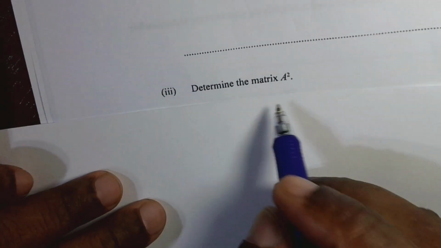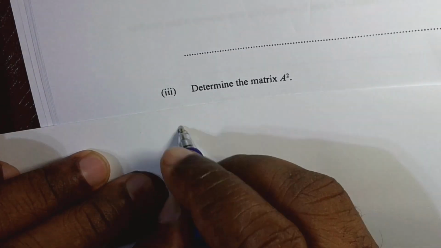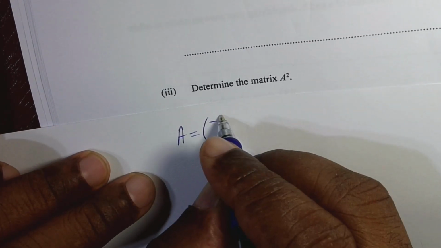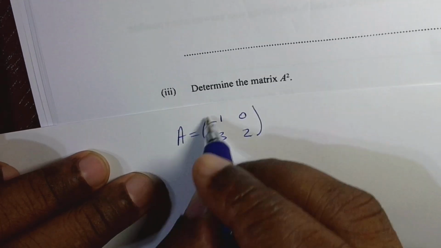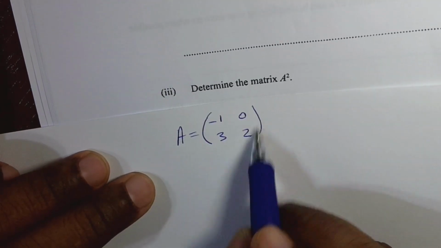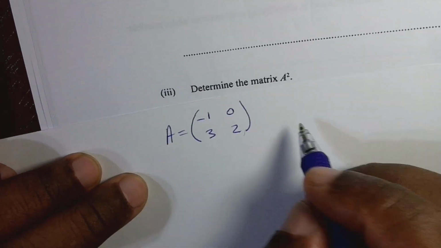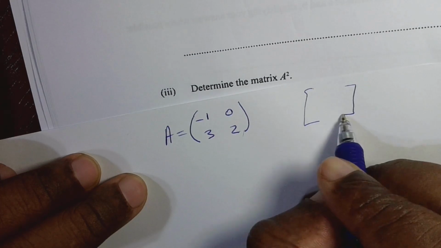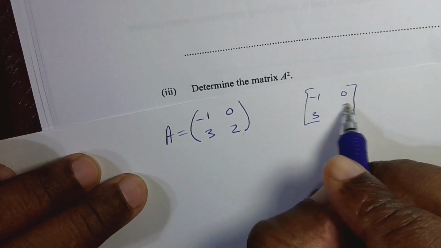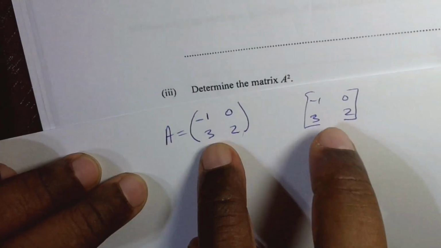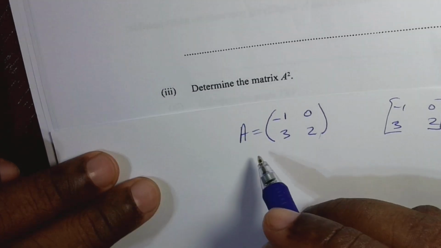So A squared, let's find that. We have A, which we know is this matrix here. By the way, you might be wondering why I am using curved brackets if they give us square brackets. It doesn't matter whether you have curved or square brackets. They could either do this or have them written like that. It's fine. Now what we want to find is A squared.